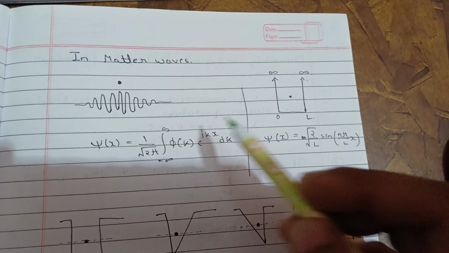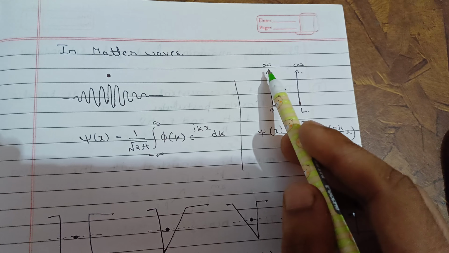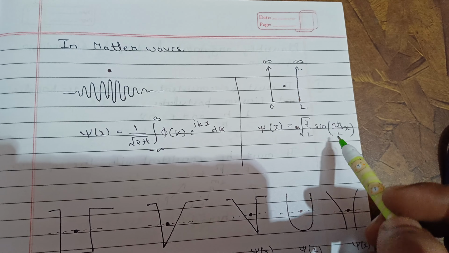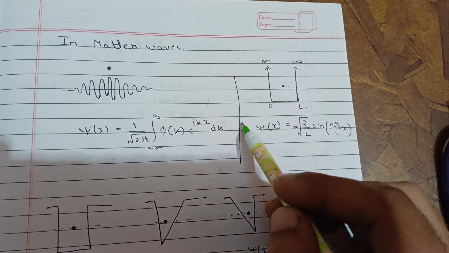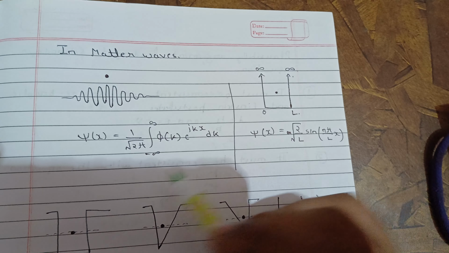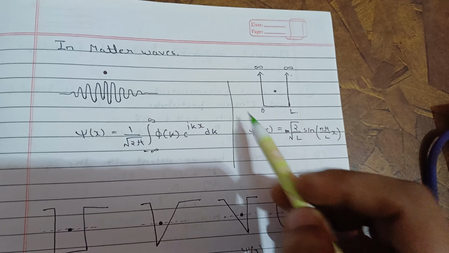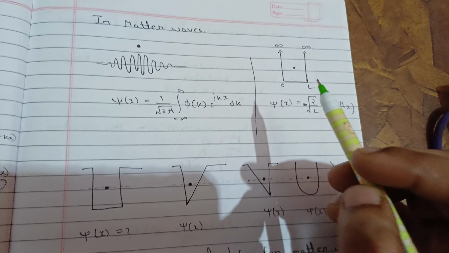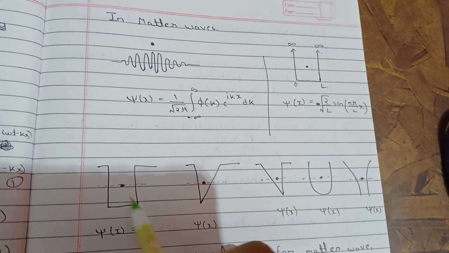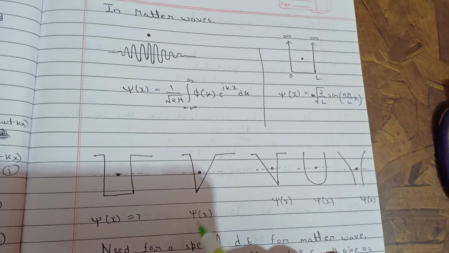Then what? So we know from earlier information that for an infinite potential well we get this as the wave function, but this you will get from the Schrodinger wave equation. What if you don't know the Schrodinger wave equation? Then how to find it? You can't find this wave function. The same you can find for this somehow, but if the potential is something finite, then how to find the wave function for this? If the potential is in this way, then how to find it?